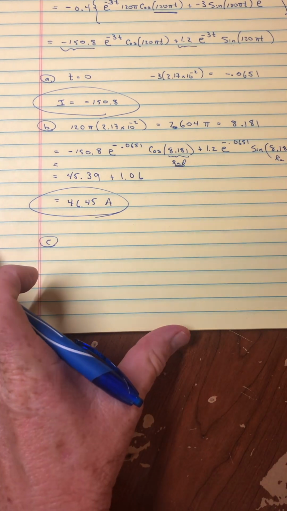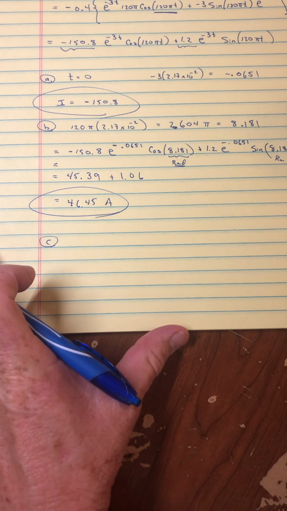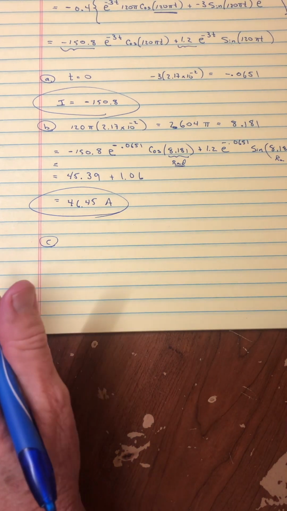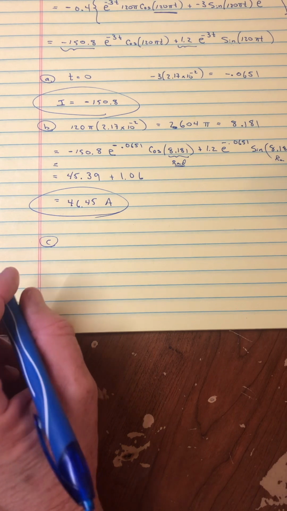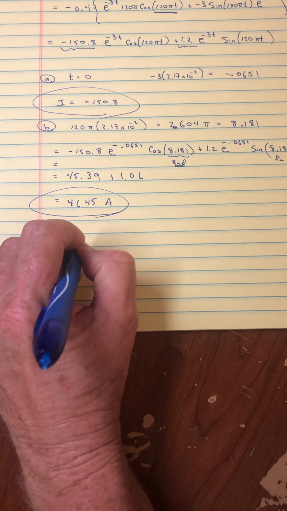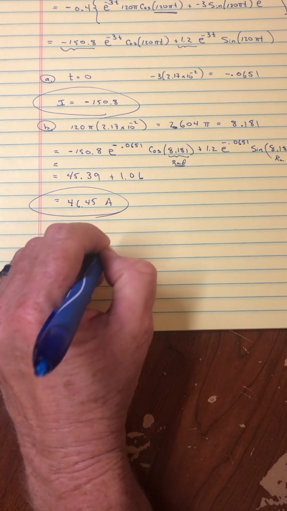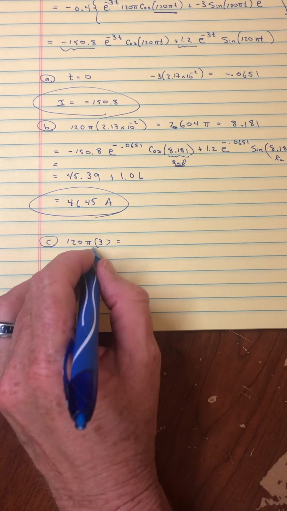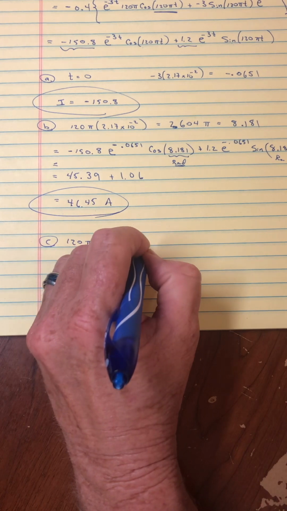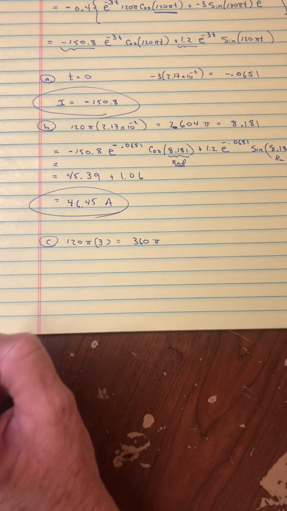And again, more plug and chug here at 3 seconds. Now, 3 seconds is going to be very interesting because, first of all, the 120 pi times 3 seconds is an integer number of pi's. So this is 360 pi's.